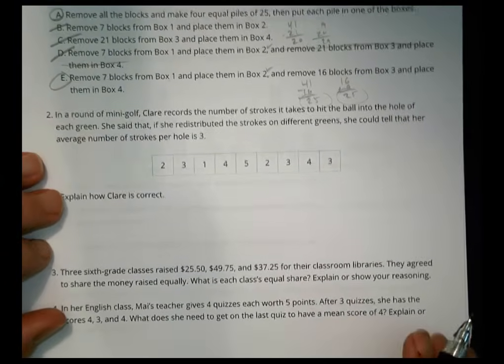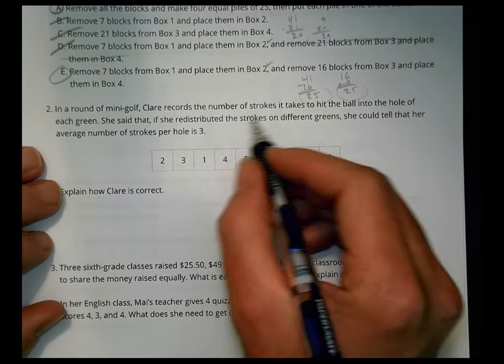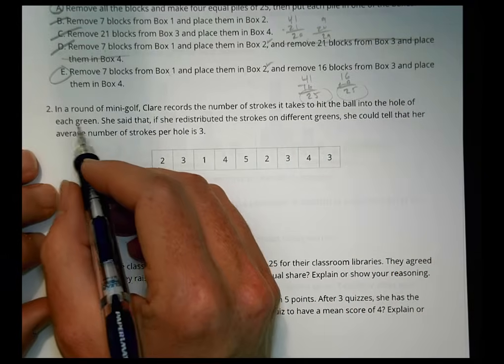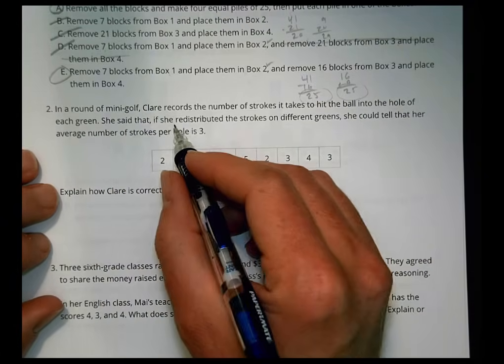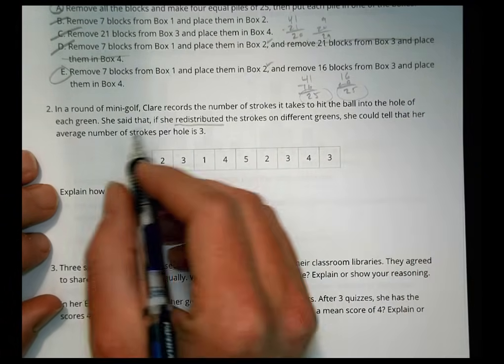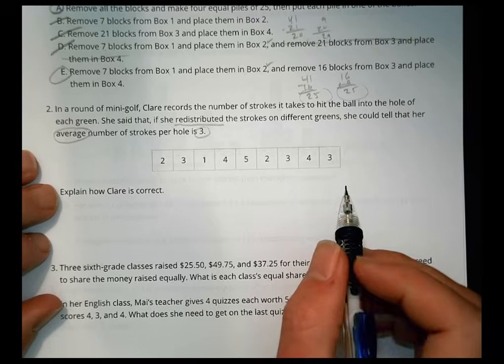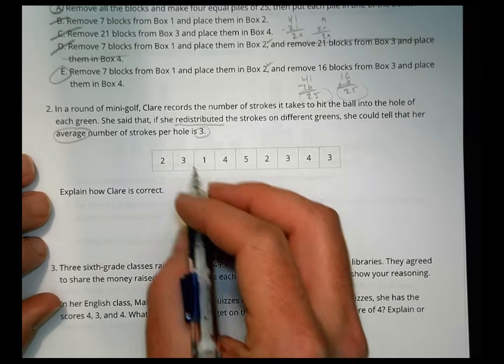Number 2. In a round of mini golf, Claire records the number of strokes it takes to hit the ball into the hole on each green. She says she redistributed the strokes on different greens. She could tell that her average number was 3. Well, let's see. How is she correct?